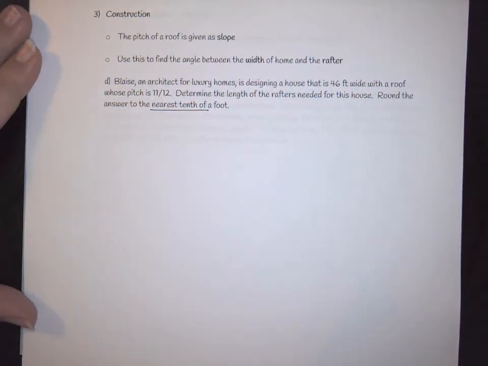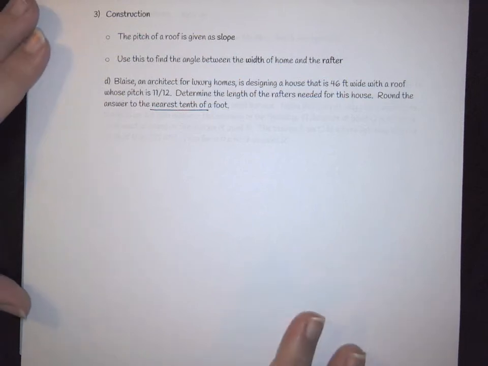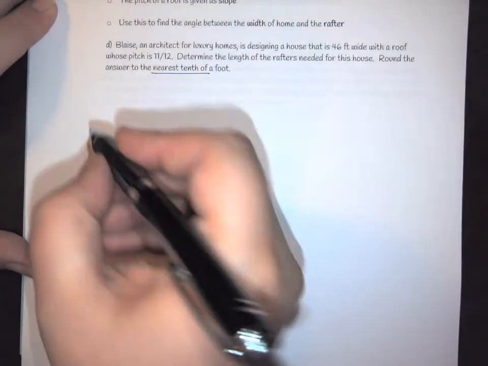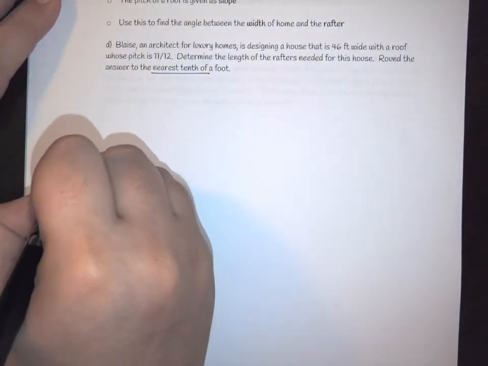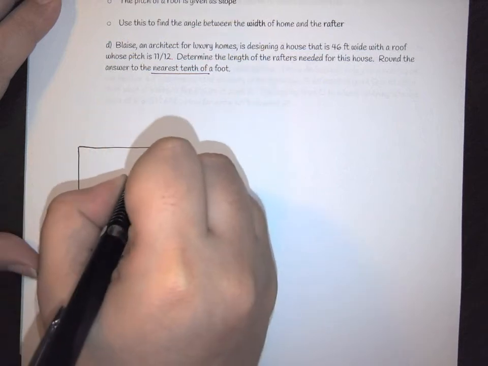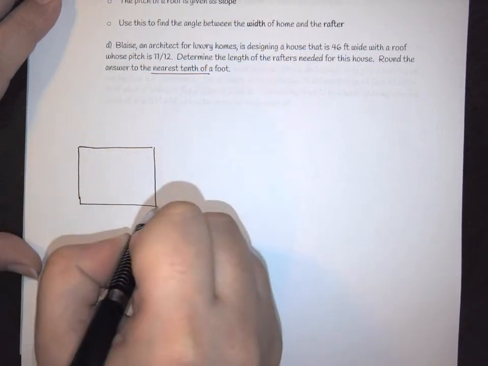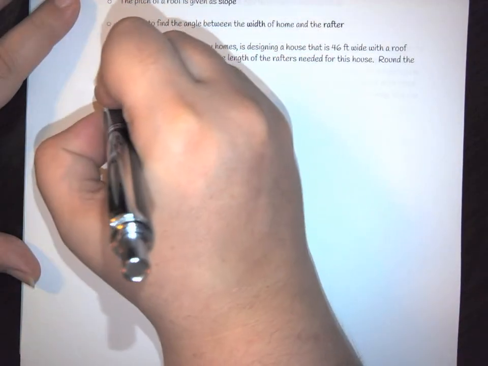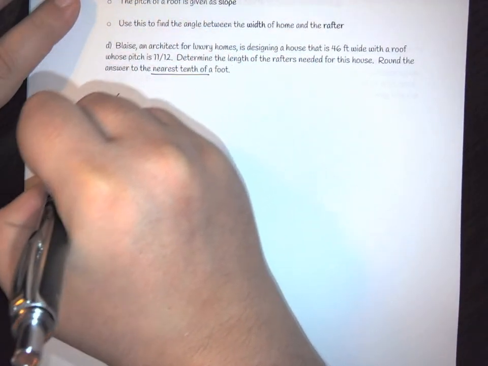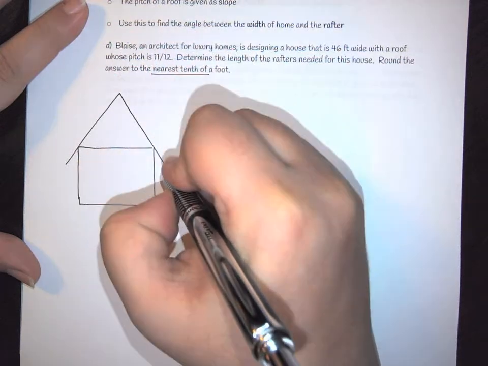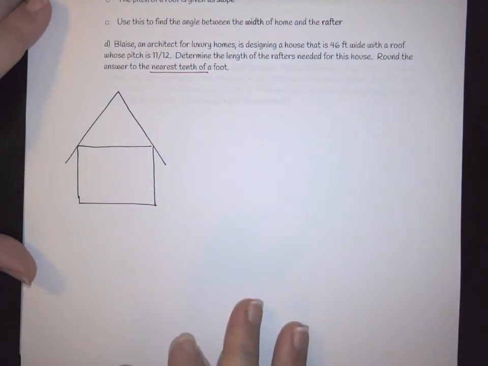Now let's go ahead and draw our picture. Okay, so what do we know? Well, we know we've got this house, so we're going to add in this little picture, and then the other thing that we know is we've got this roof. So your roof would kind of come down, say maybe something like this. There we go. Exciting.